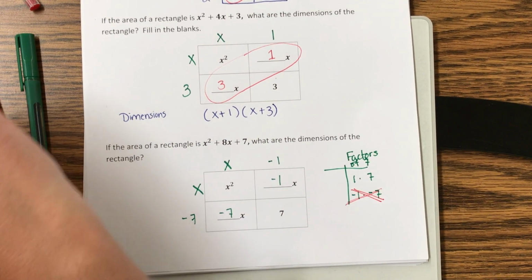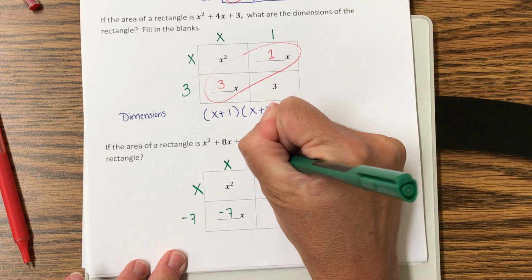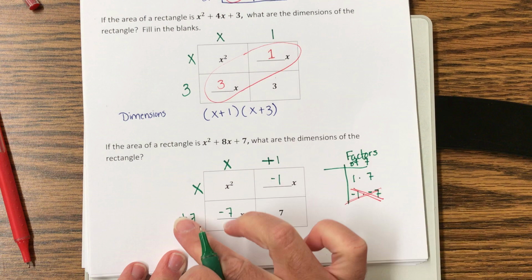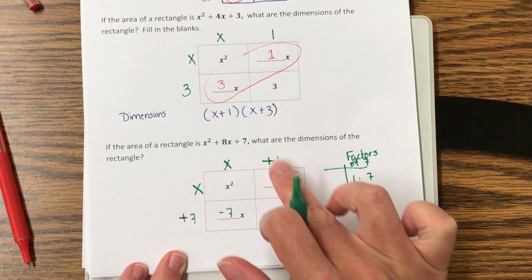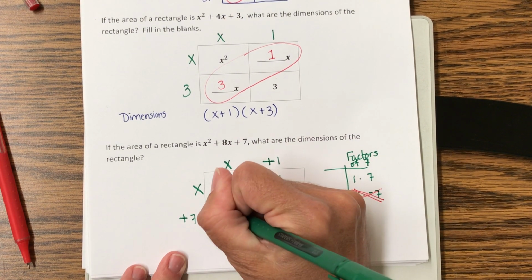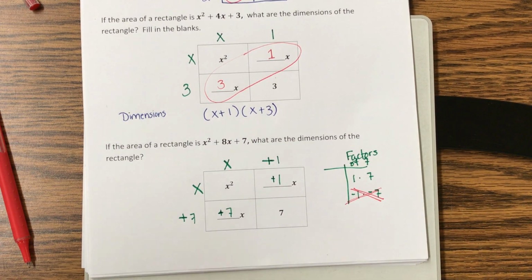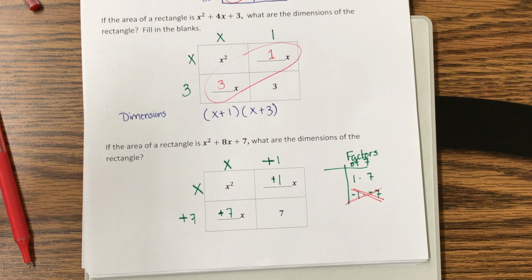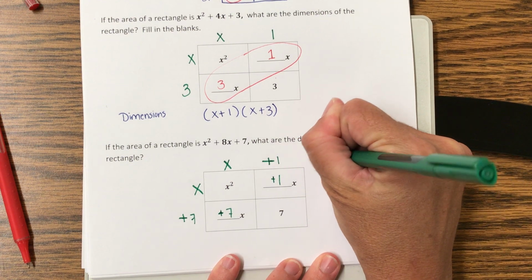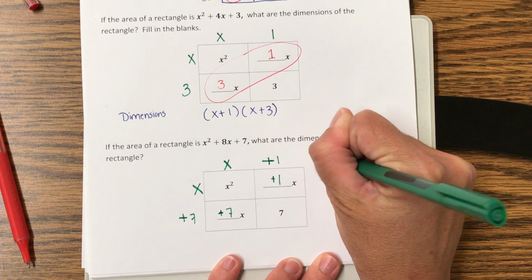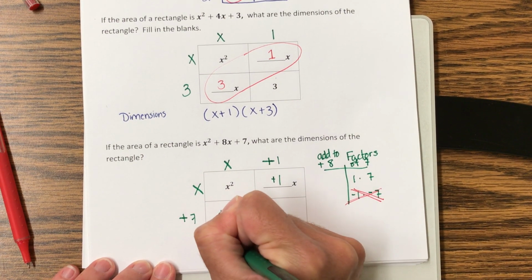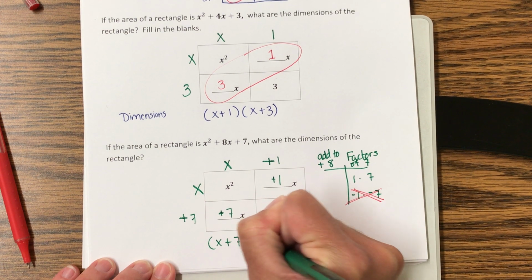So what does that mean? That means that they both have to be positive. So x plus 1 and x plus 7. 1 times 7 is positive 7. x times positive 1 is 1x. 7 times x is a positive 7x. So now those two add to a positive 8x. So factors of 7 that have to add to positive 8. So we have our factors, x plus 7 and x plus 1.